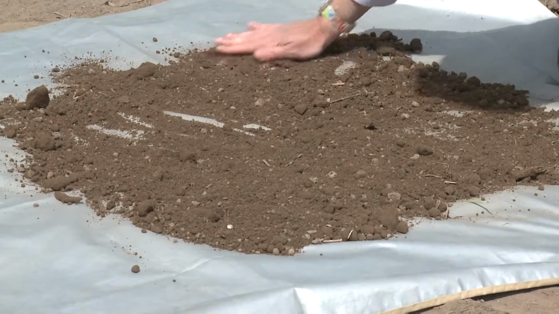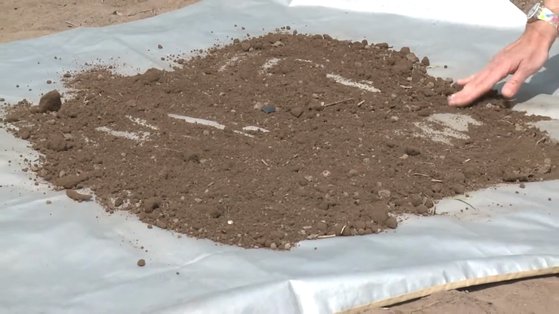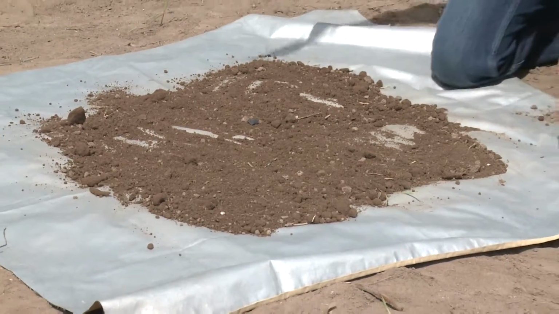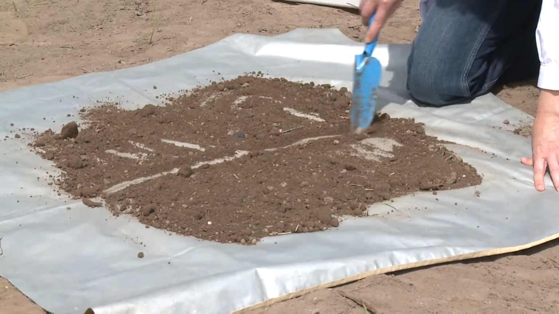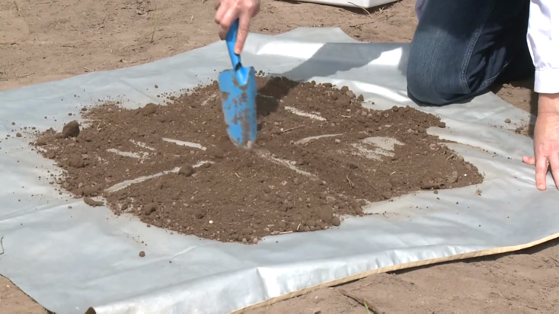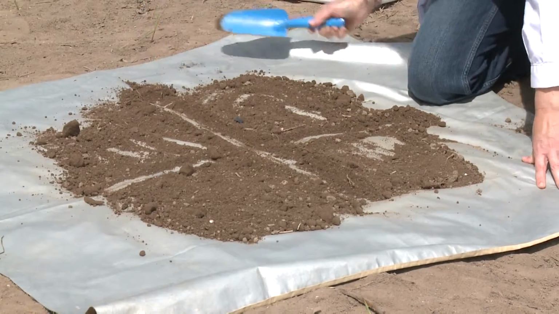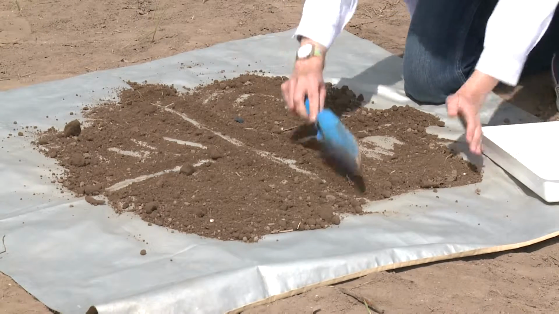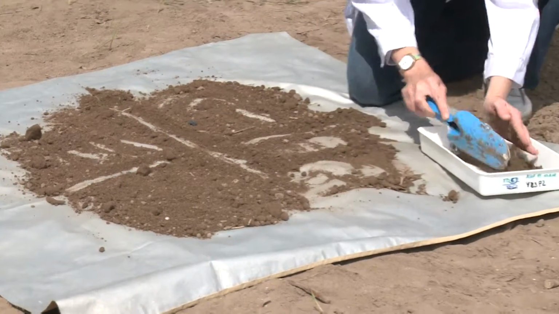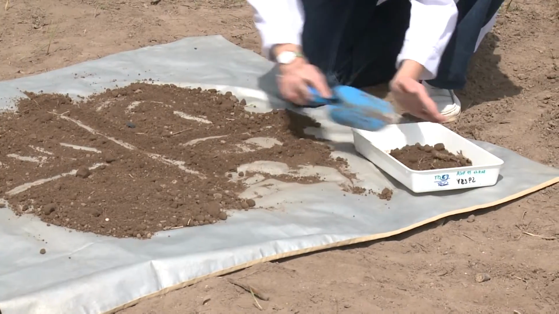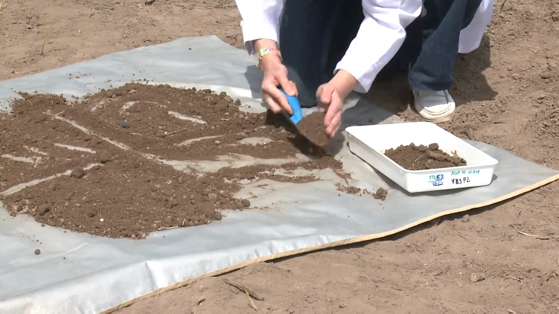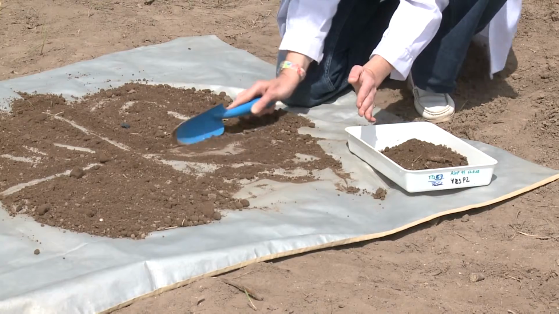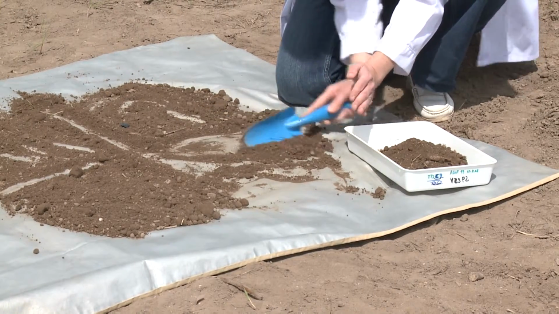Then the mixture is spread on the sheet and is divided into 4 quarters. Take one of the quarters and discard the rest. If the remaining soil sample is still too big, repeat the procedure.